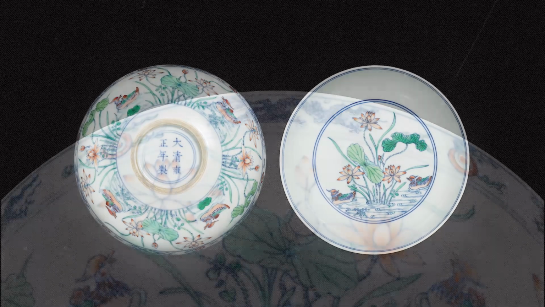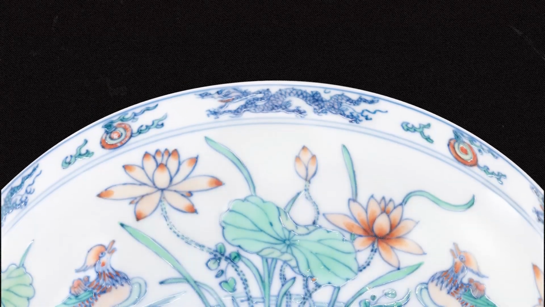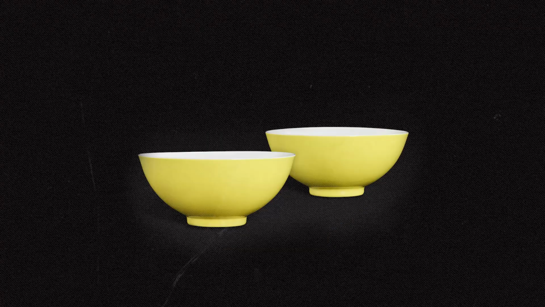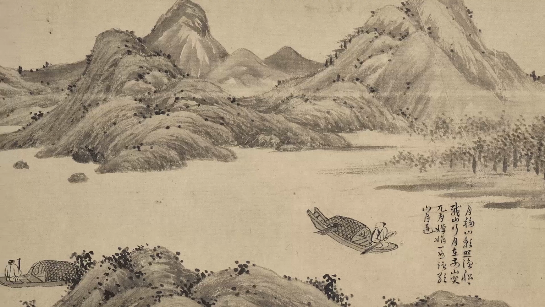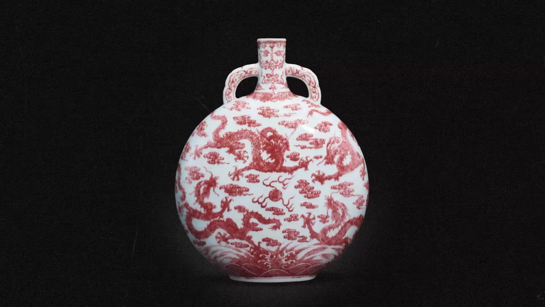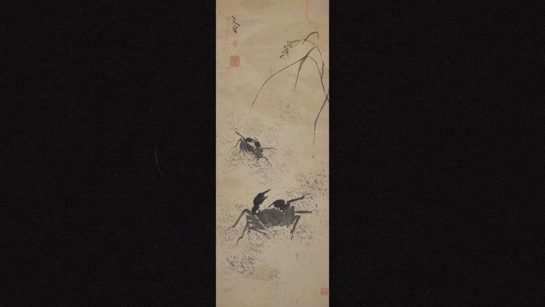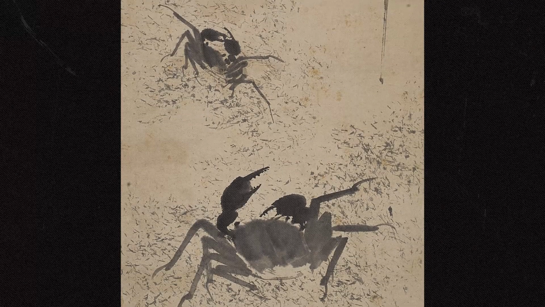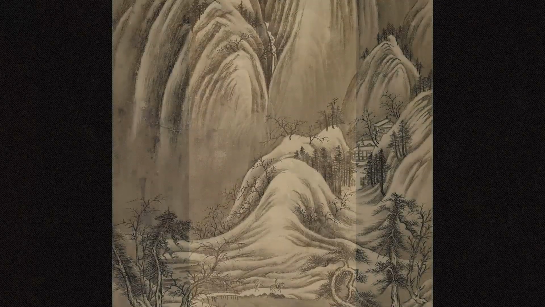Pieces in the Leshantang collection embody the force of history. Here that connective thread is a dialogue through painting, poetry, calligraphy, ceramics, affirming a concept that has been central to Chinese culture across millennia.